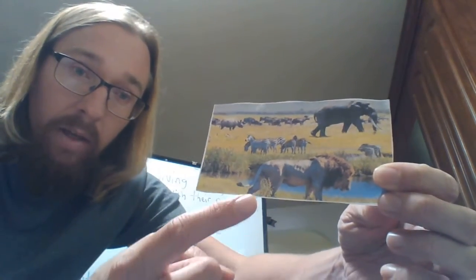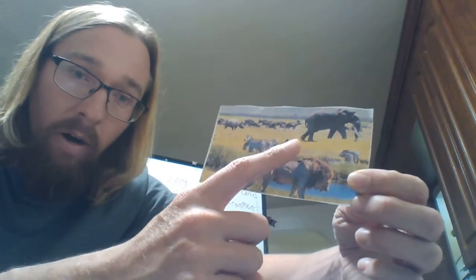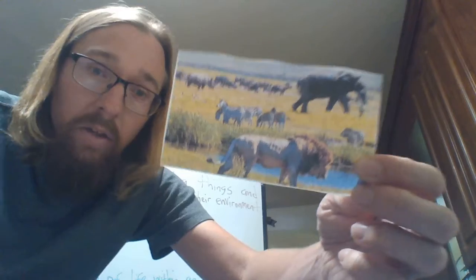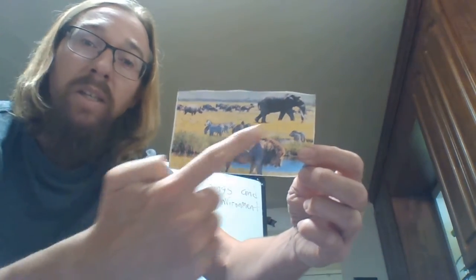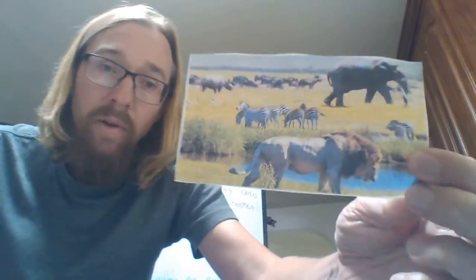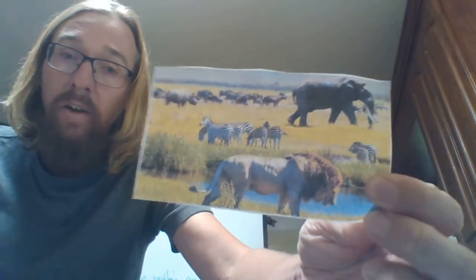This is an area of Africa, and there are lions, elephants, and zebras. There are all sorts of different species of animals living within this area, and we would say this area has a lot of biodiversity. There's a great variety of animals living within that area.